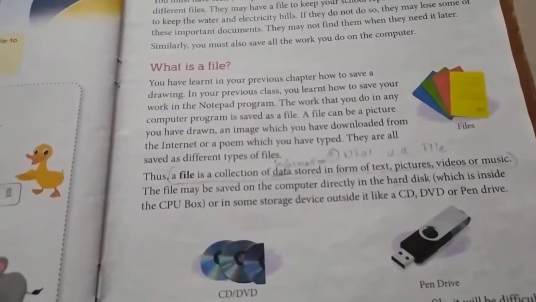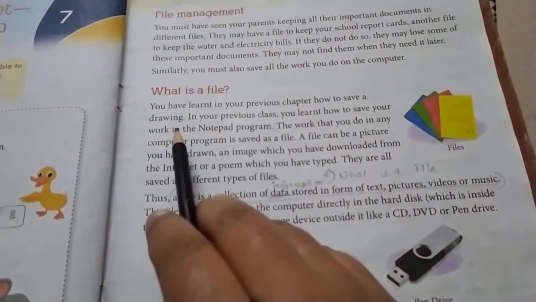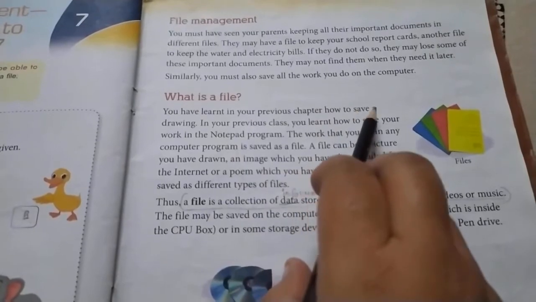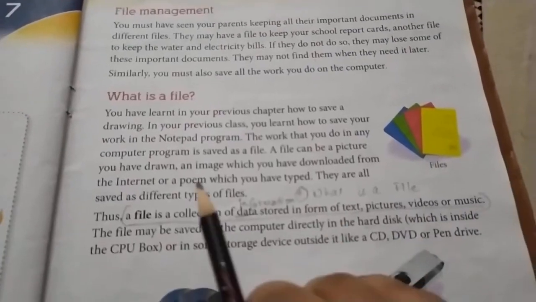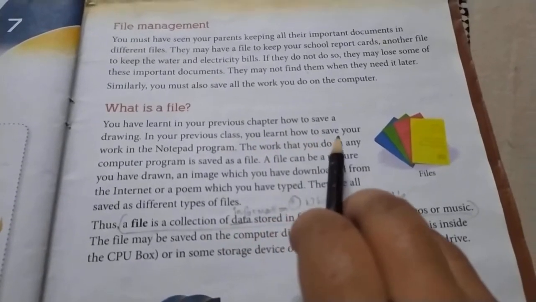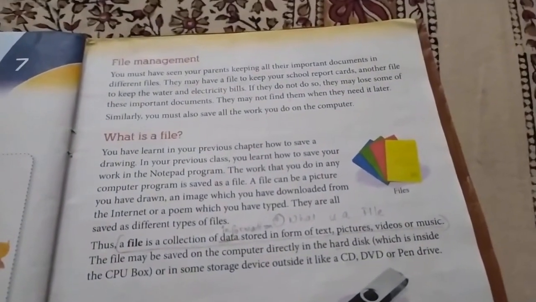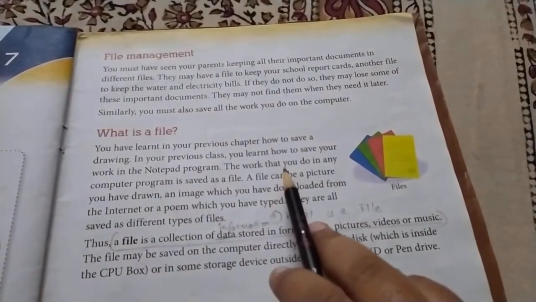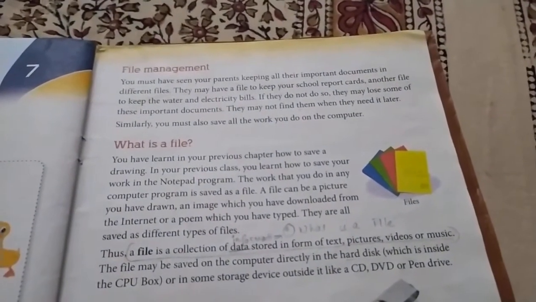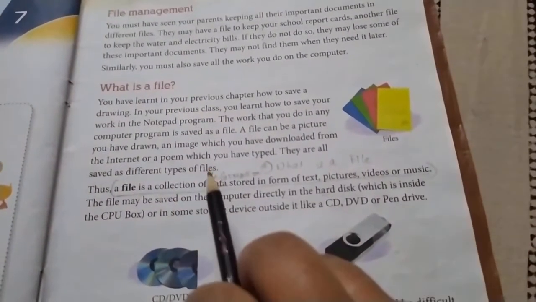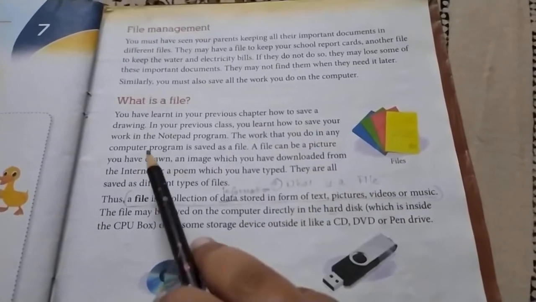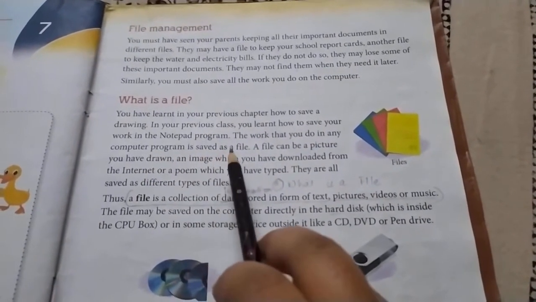Next, what is a file? You have learned in your previous chapter how to save a drawing. In your previous class, you learned how to save your work in the Notepad program. The work that you do in any computer program is saved as a file.